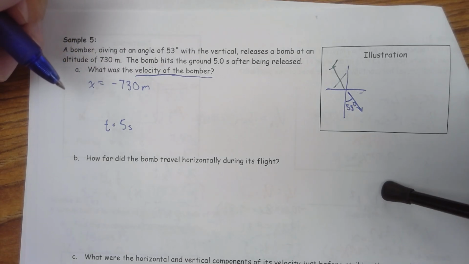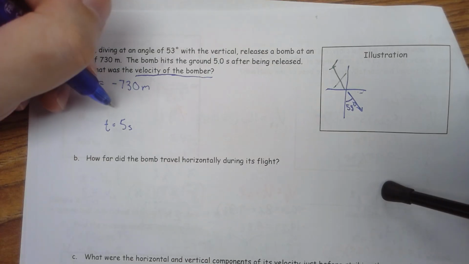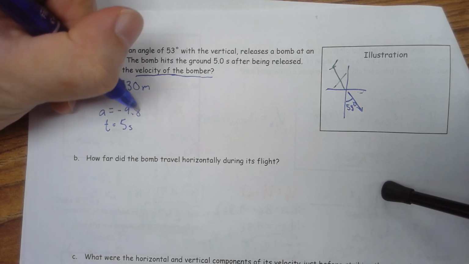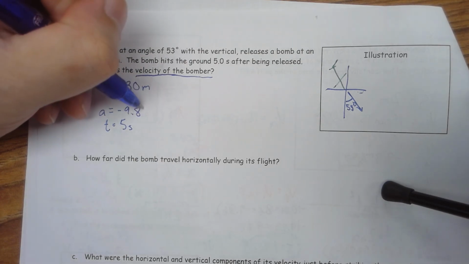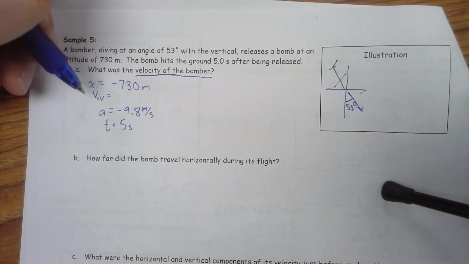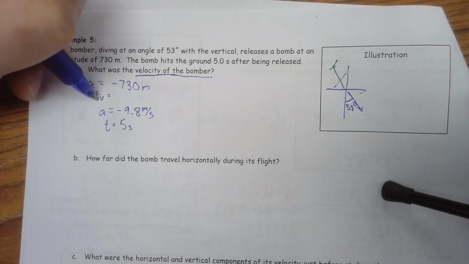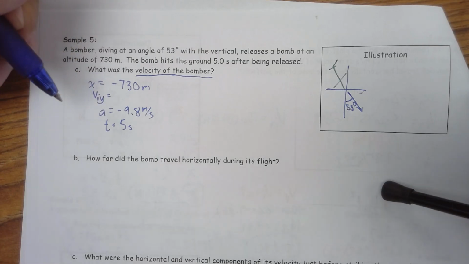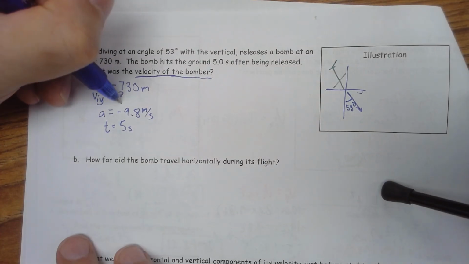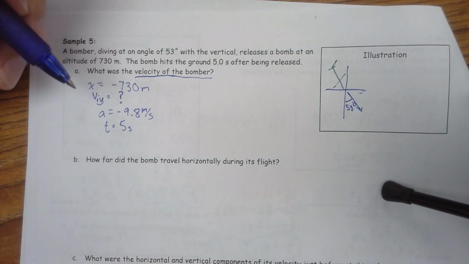Not just that, but we know it's launched with the plane's movement speed. The acceleration is equal to negative 9.8. I feel like we have a lot of vertical information, so why don't I find my vertical initial velocity? This is velocity initial in the vertical direction, the y direction, right? Maybe you want to change that to a y. If we can find this, we can start answering the actual velocity question.